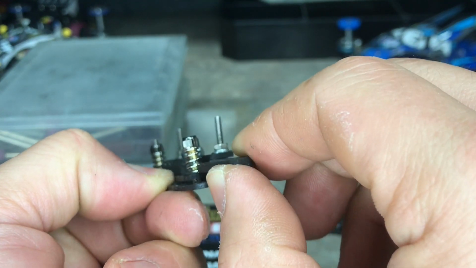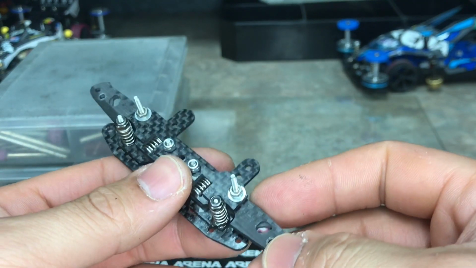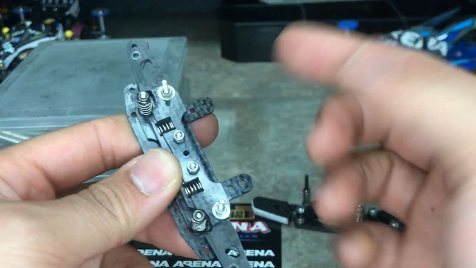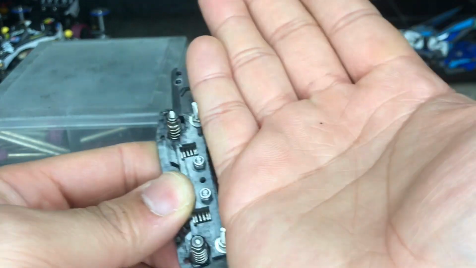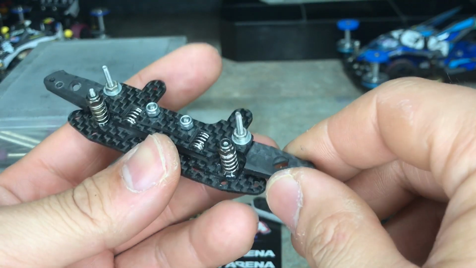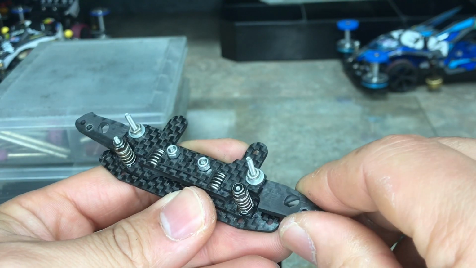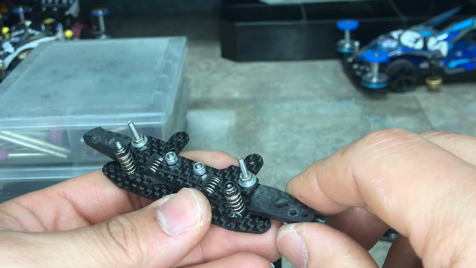You can see that. Okay, but of course the 2.5 is a little bit different, because for the MS chassis, this part is just holding on the chassis, so it makes this 2.5 not be able to do the minus angle.